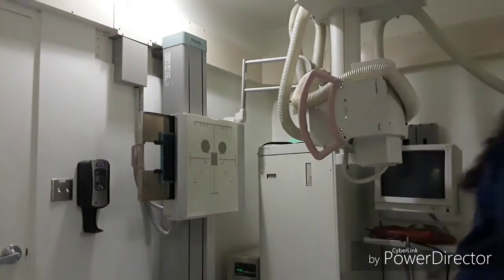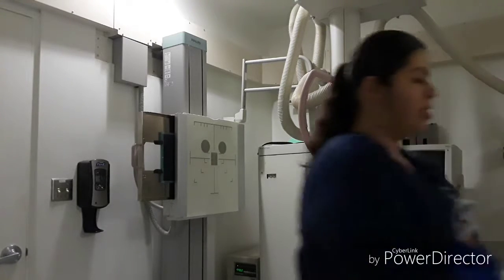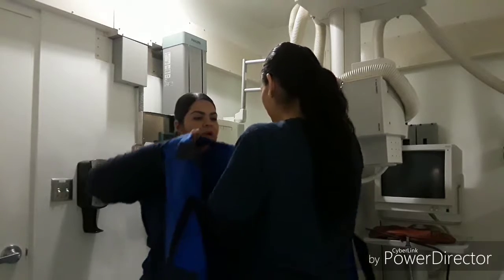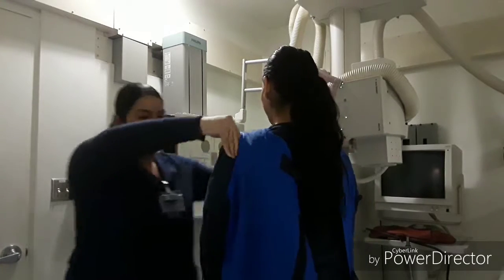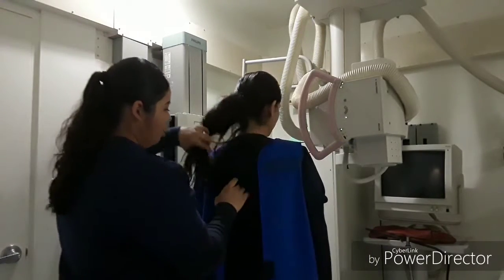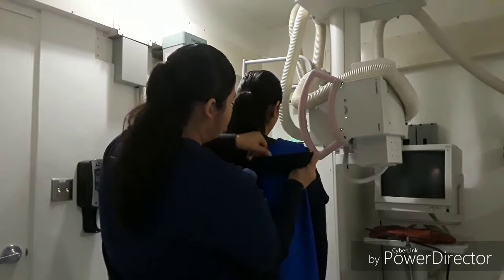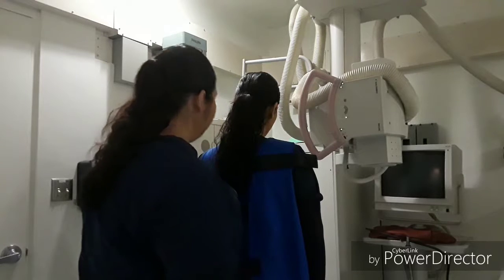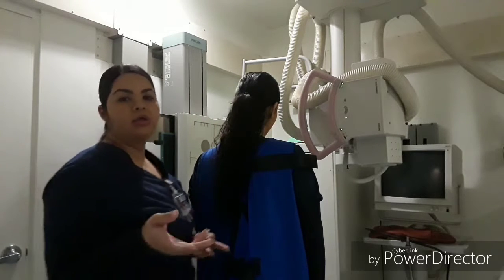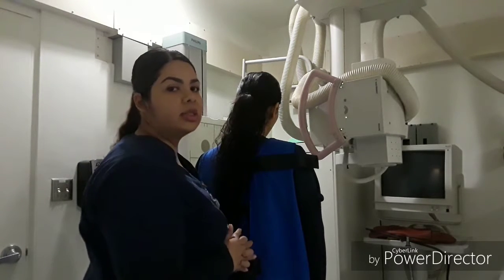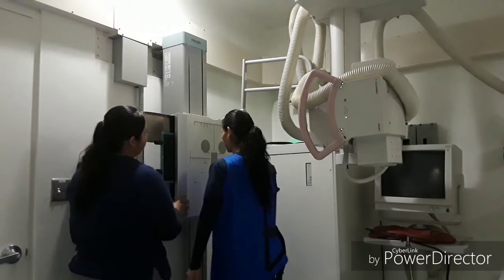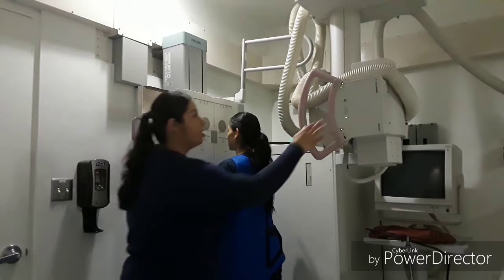Okay, Daisy, come right this way. And I'm going to put this lead on you to protect you from the radiation. It is a bit heavy, I apologize. But I'll try to be as quick as possible. And just let me know if you have any pain or anything. So I'm going to start off with my lateral projection of the paranasal sinuses. Daisy, come right this way. I'm going to check my light.